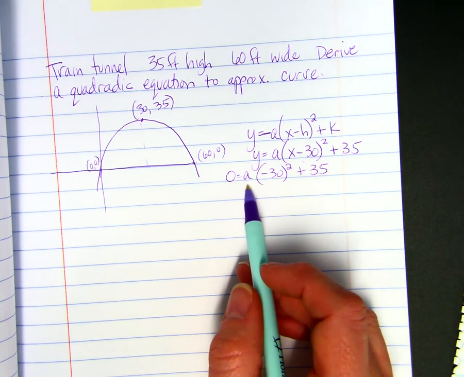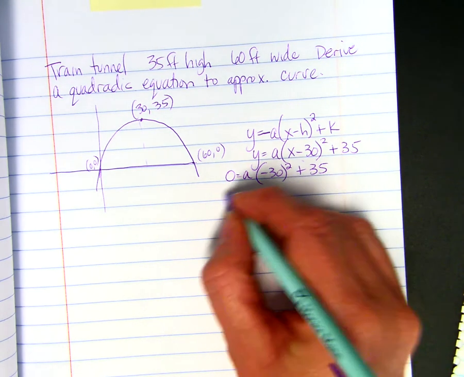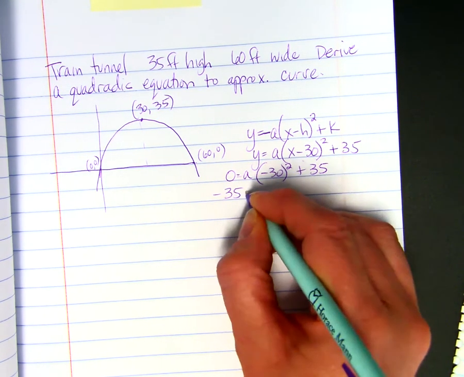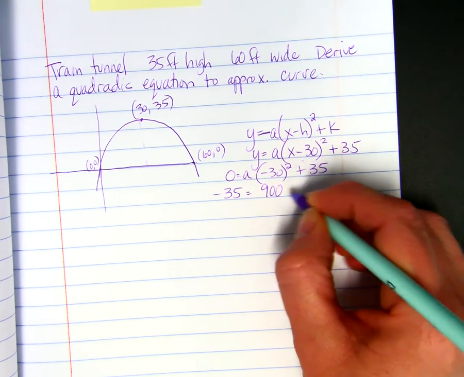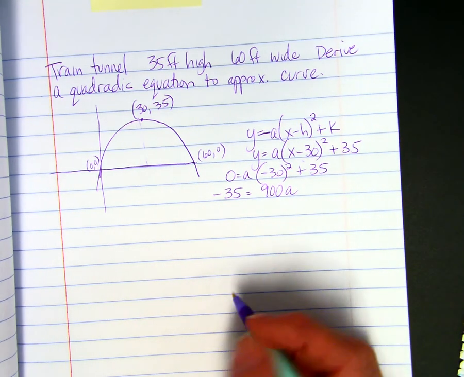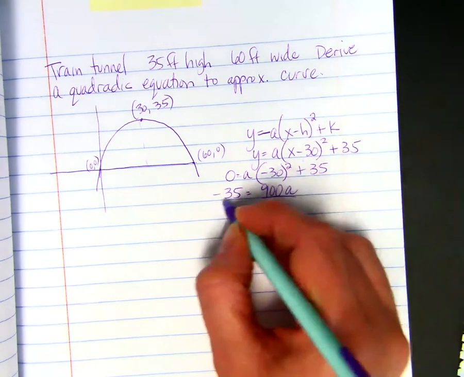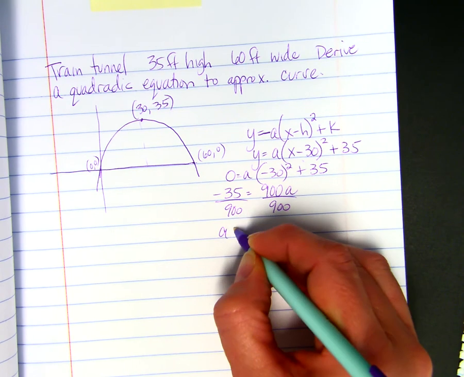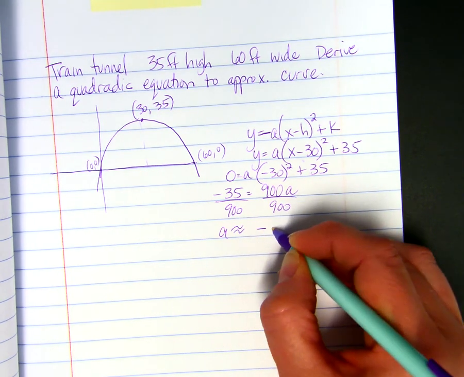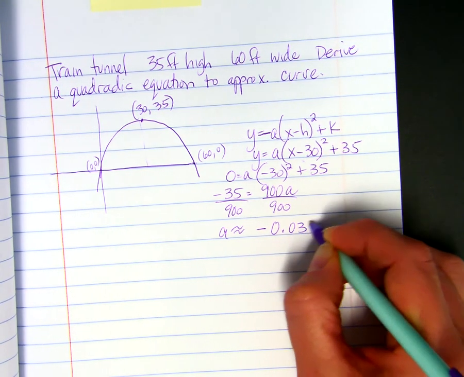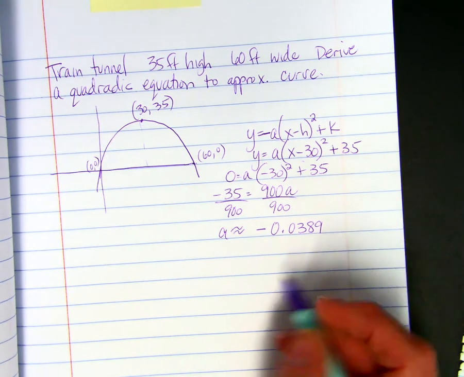So I need to subtract 35 from both sides. Negative 35 equals 900a. Then I'm going to divide both sides by 900, and a is approximately negative 0.0389.